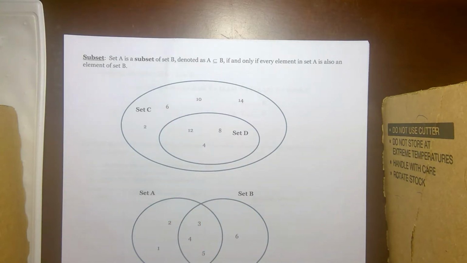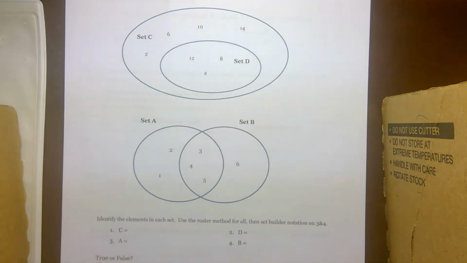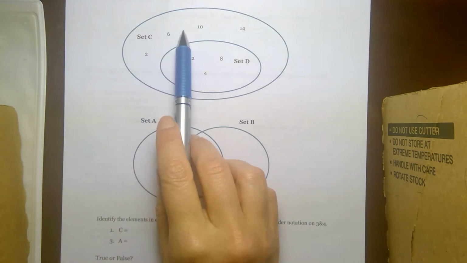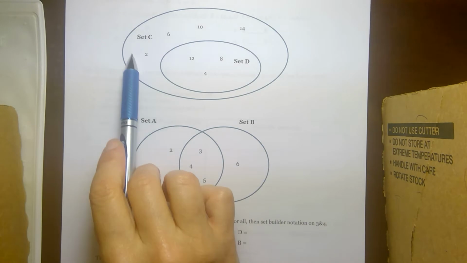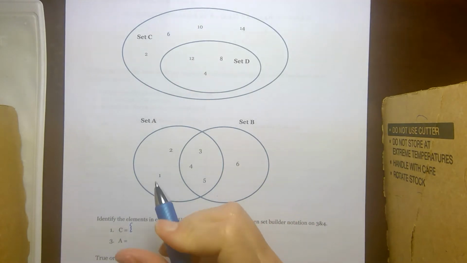So down at the bottom, 1, 2, 3, and 4 says to identify the elements in each set using the roster method for all. And then we're going to do set builder notation on numbers 3 and 4. So what are the elements in set C? Set C is going to include everything in the set C loop. We're going to do least to greatest so that it's easier for us to compare our results.